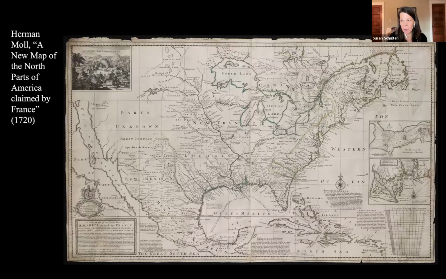And I think it's so remarkable that even in the title of the map, they have made clear that this is a rebuttal to de Lisle's claim. And so we'll zoom in here. You can see there's an extraordinary, perhaps an excessive amount of detail on Herman Moll's map, but it is also both a geographic picture and a political argument.